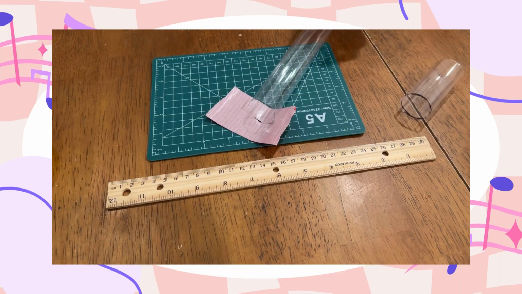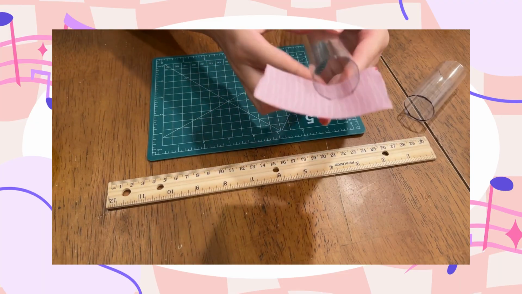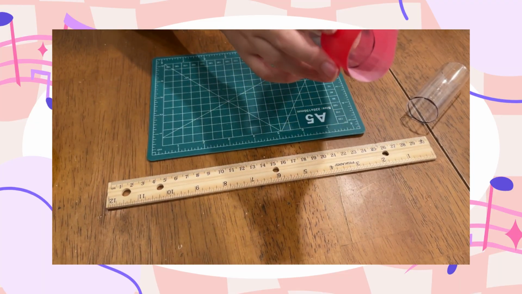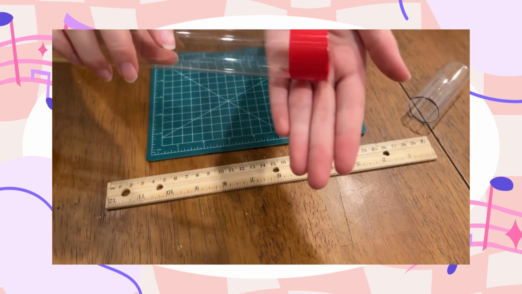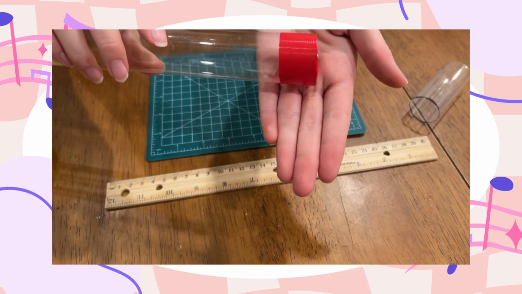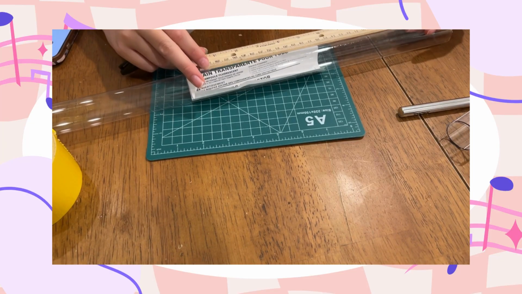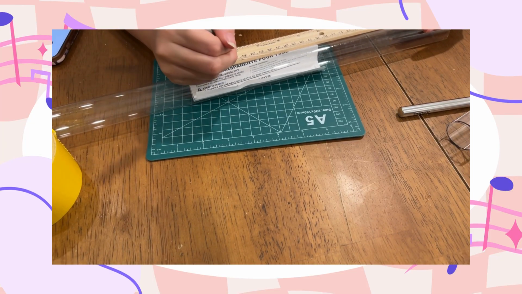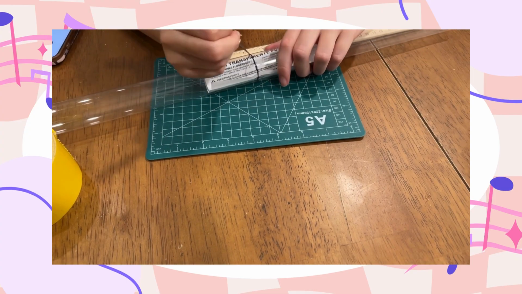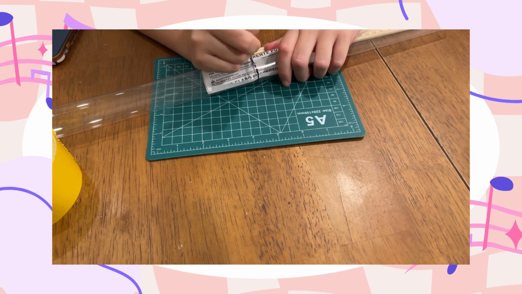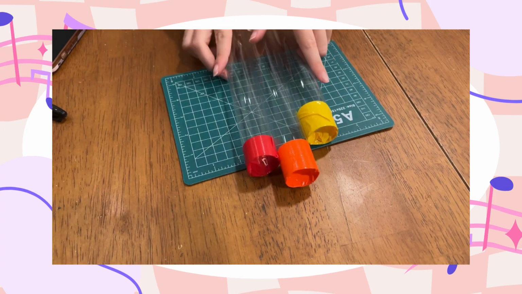Next, you should put tape over the edges in case they're too sharp while you're playing it. Then rinse and repeat all these steps until you have all three notes, which are C, D, and E. Then you're done and we can move on to our final step.